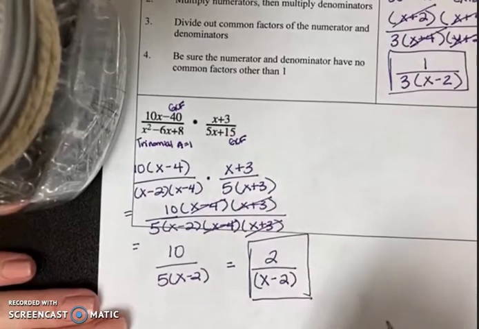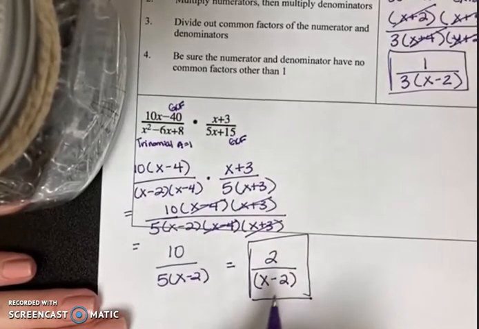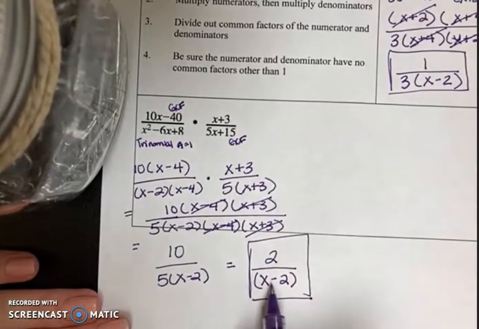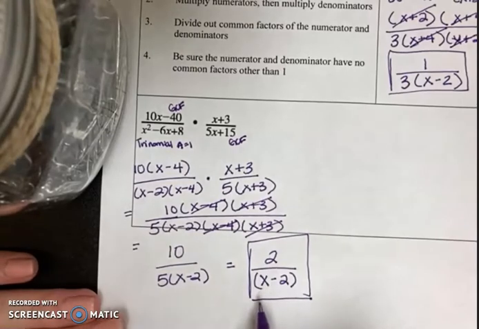The reason why you cannot cancel the 2's is because it is x minus 2. We are dividing by this whole expression. The negative 2 is included with the x.